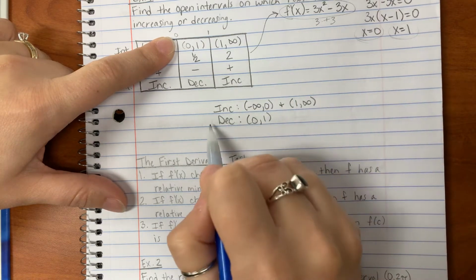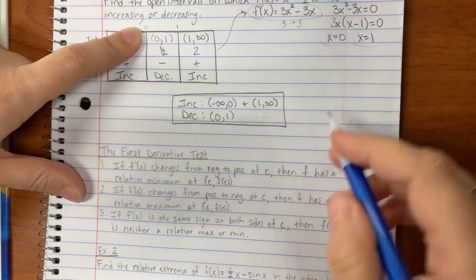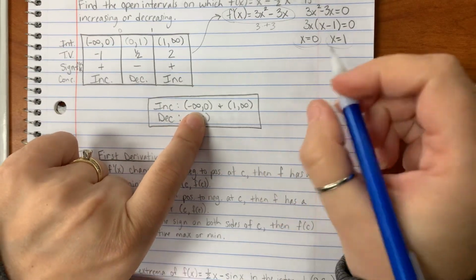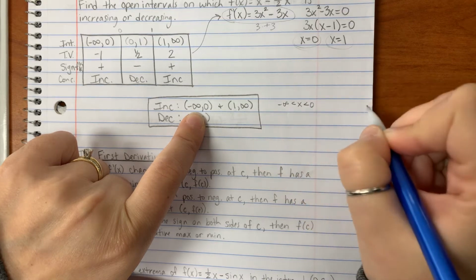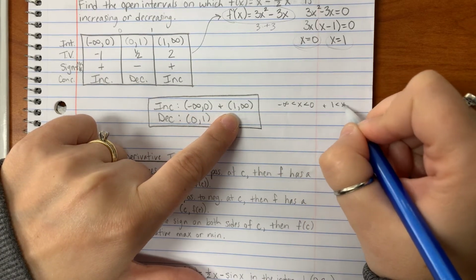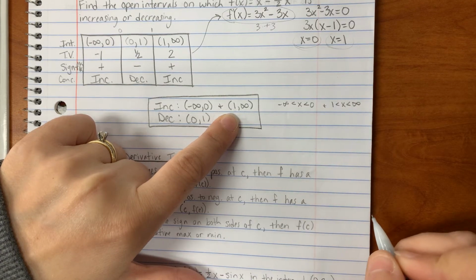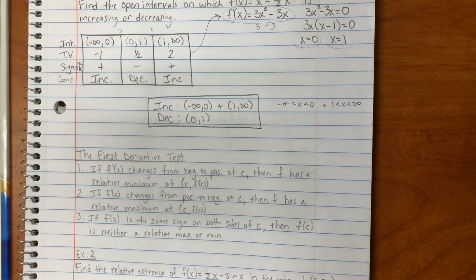That's the interval. Now, I wrote mine in interval notation. You could have written it as, I think the book says, from -infinity up to 0, and from 1 up to infinity. They write it like that. I prefer this interval notation, but that's up to you.